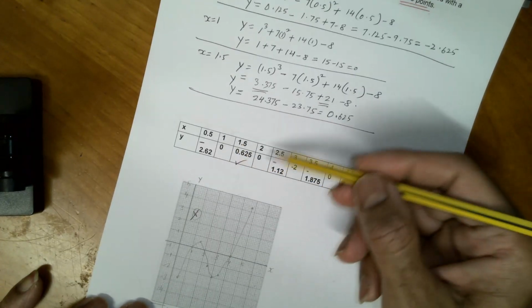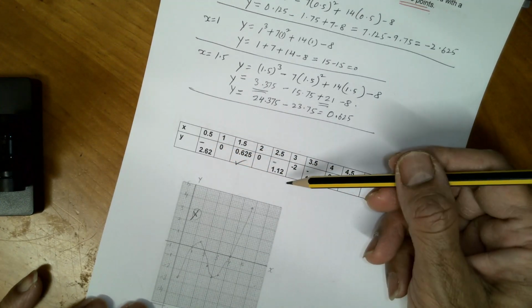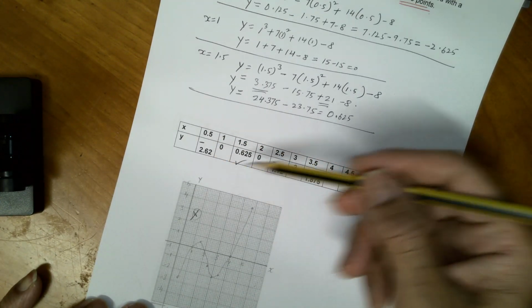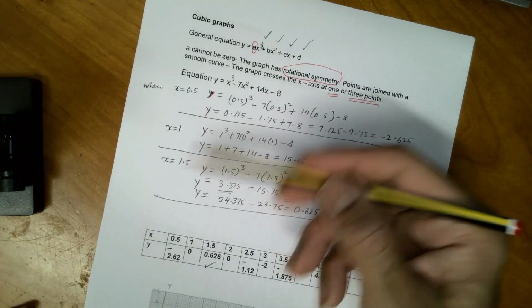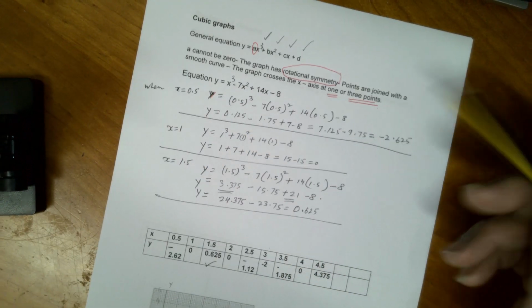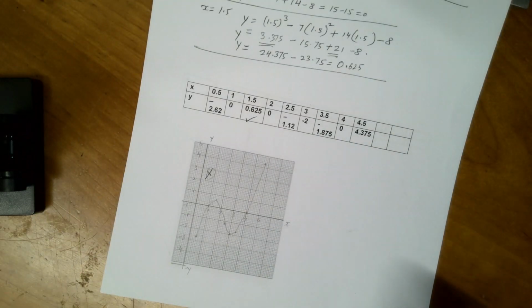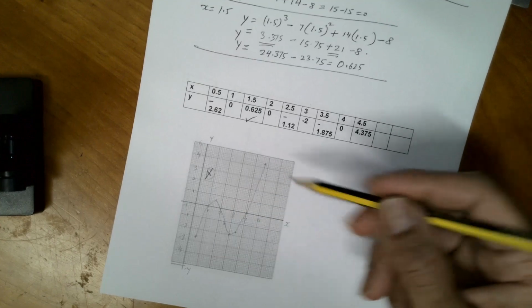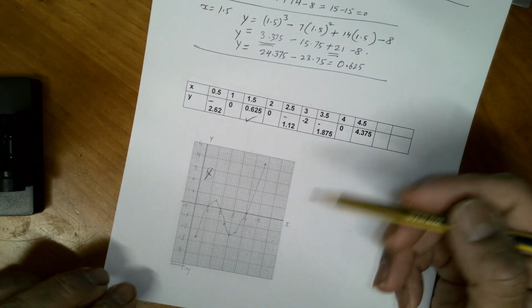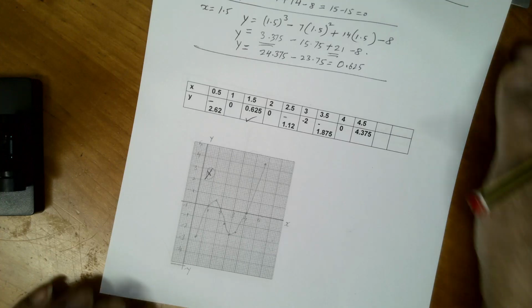Sometimes they give you some x values and y values. Sometimes they leave some of them out, so you need to simplify that. That's why I thought the best way is to go through first how you get these values, and when it comes to drawing the graph, plotting all the values, you know how the cubic graph will look.